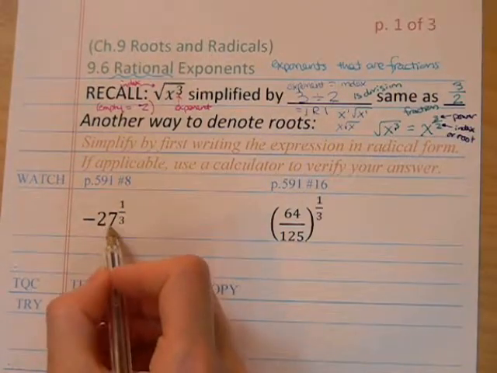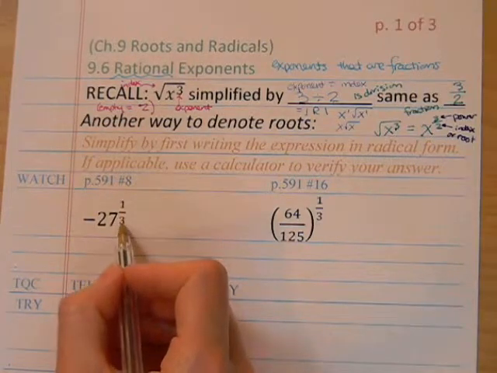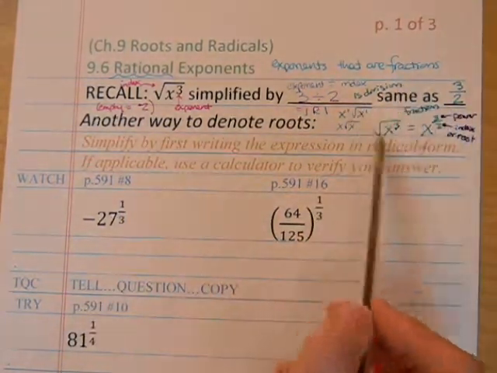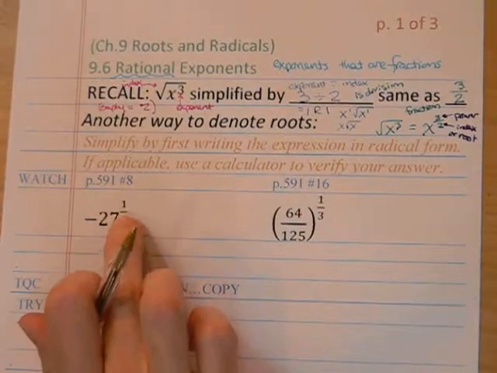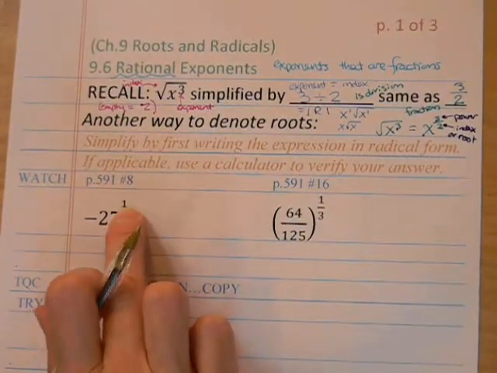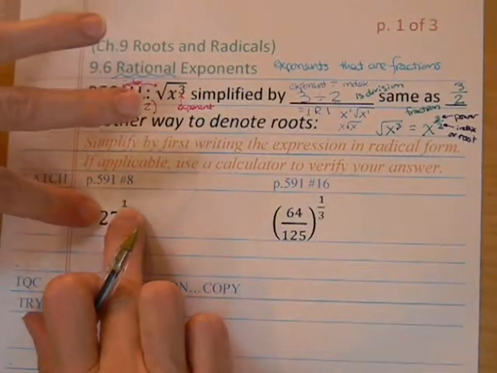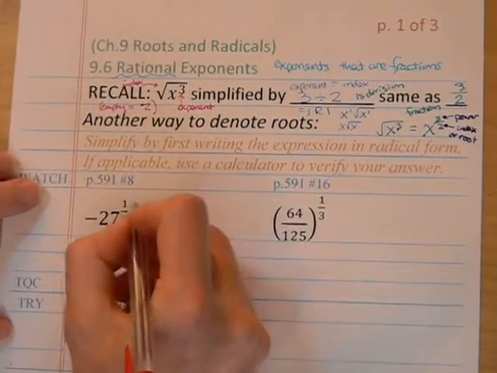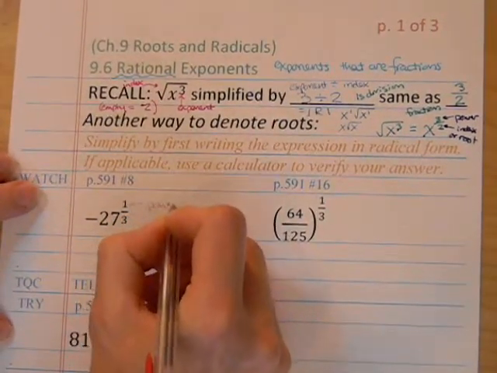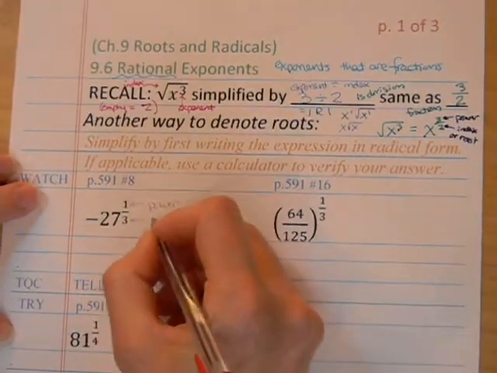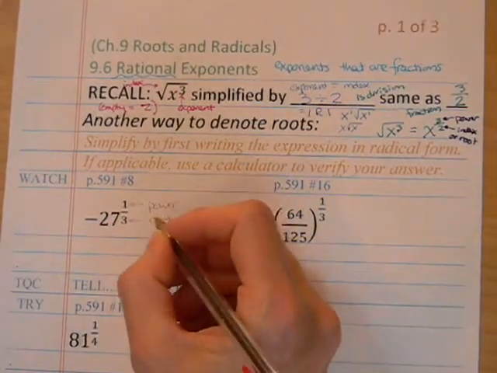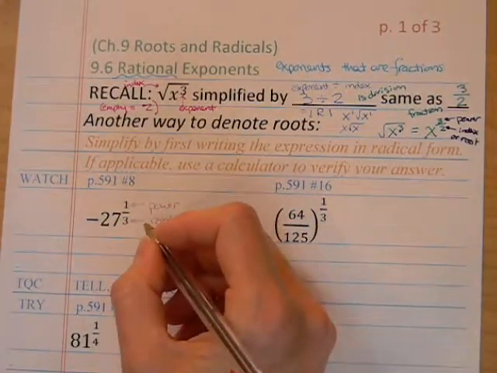You've got negative 27 raised to the 1/3. Again, let's just review what we're just introducing here. If it were negative 27 to the first, it wouldn't change anything because everything to the first power is just the same. So the 1 is the power, the numerator is the power, the denominator is the root, or the index of the radical that you're going to be using.